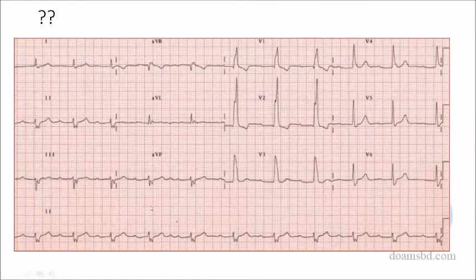Can anyone try now? Dr. Abdullah. So 2 important features: width and notching. Try to identify whether the width and notching are favorable for the block or not.